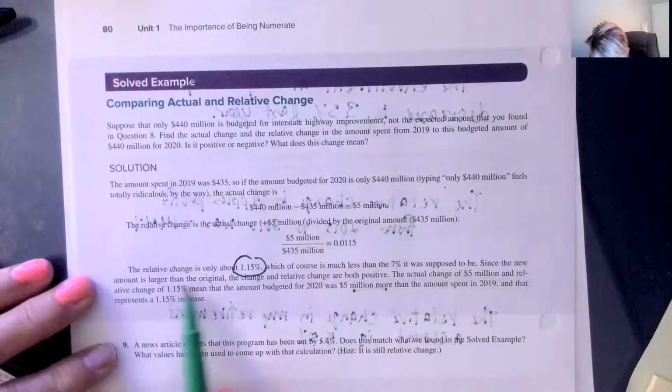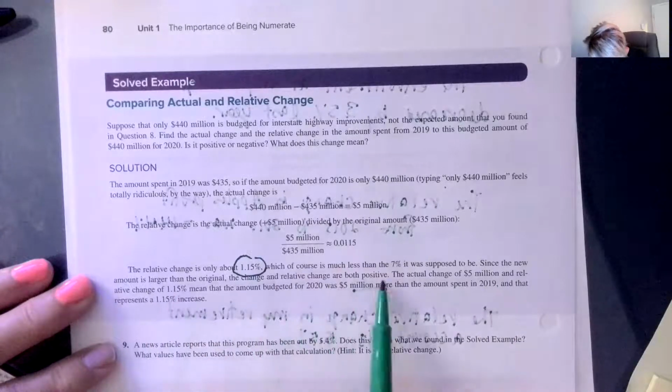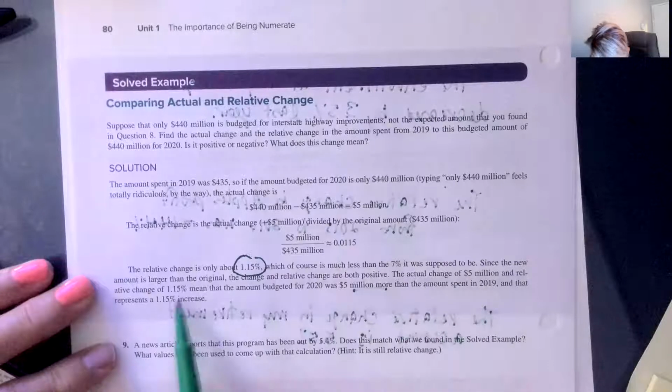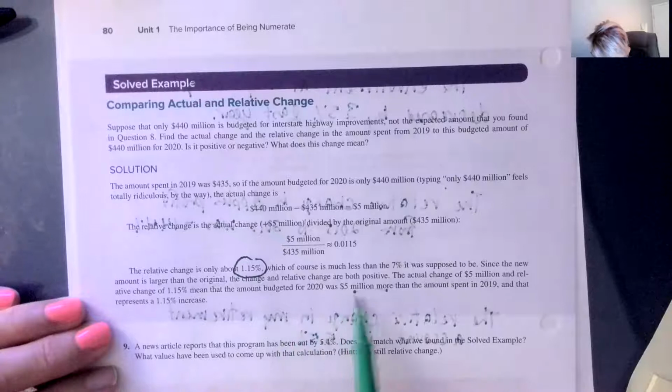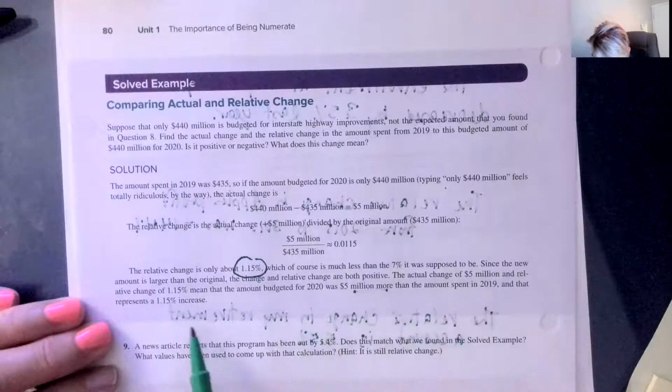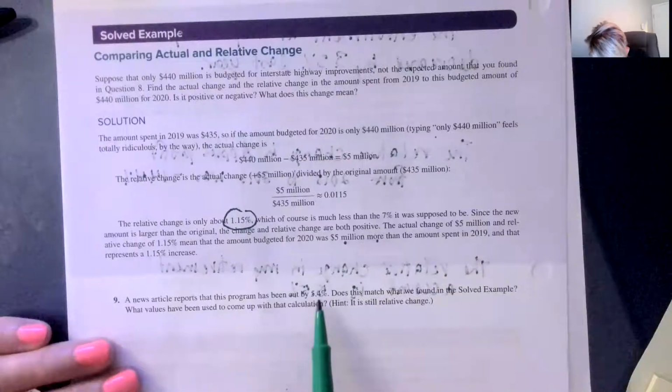Since the new amount is larger than the original, the change and relative change are both positive. The actual change of 5 million and relative change of 1.15% mean that the amount budgeted was $5 million more than the amount spent.